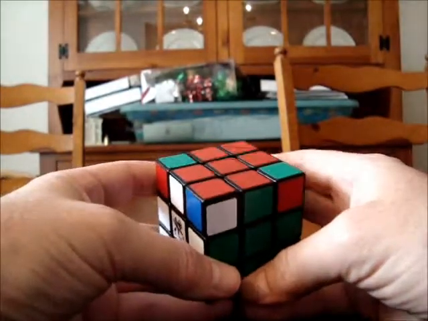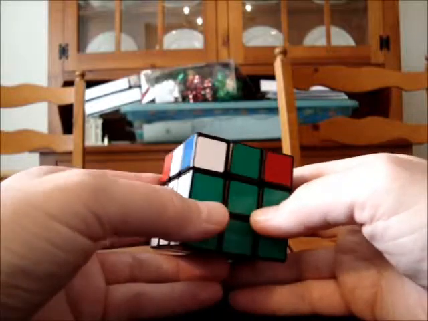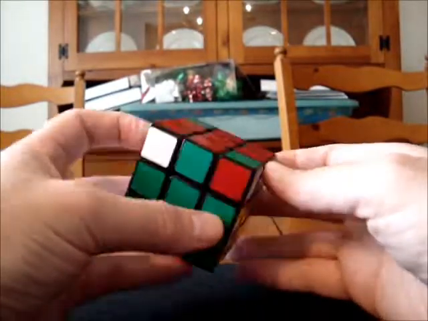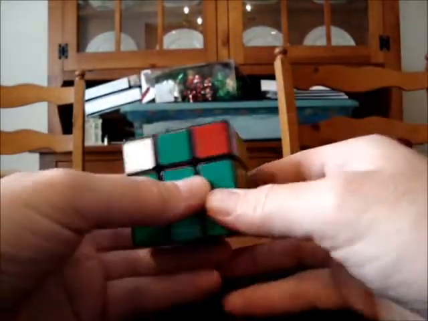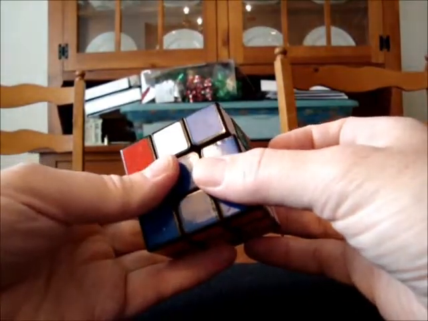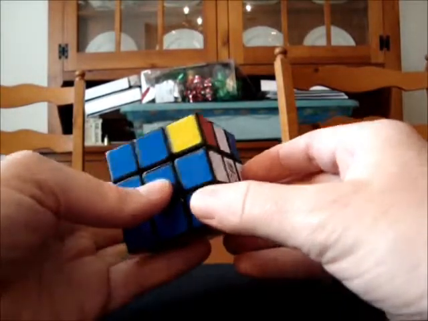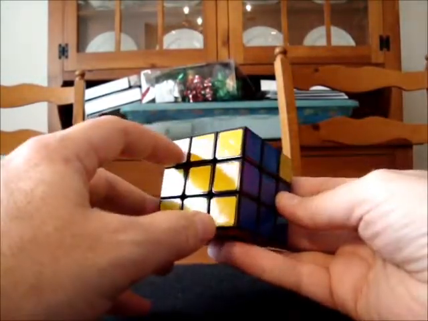Now I can do one more commutator to finish solving the cube. Looking at the cube, I see that I have a red, white, and blue piece here. Does that belong here? It does. Okay? What color goes here? White. So I need to find the white sticker, and here it is.